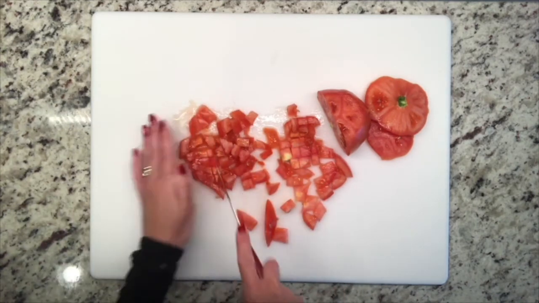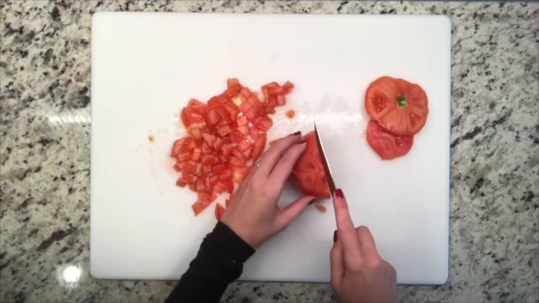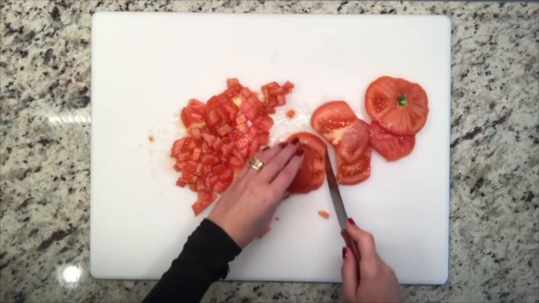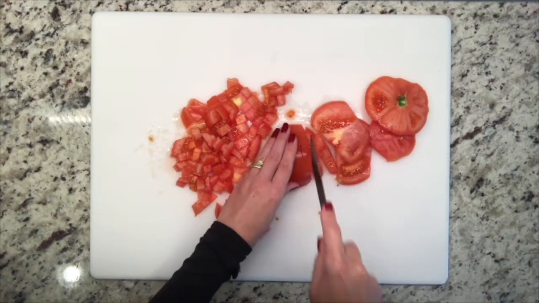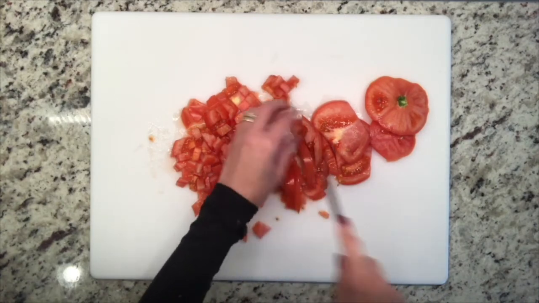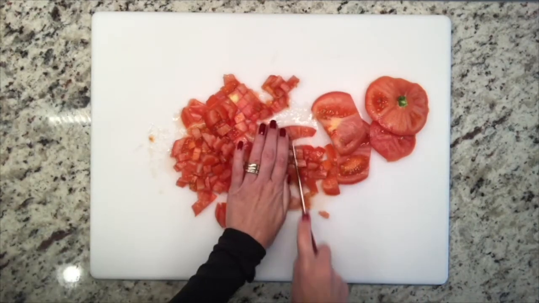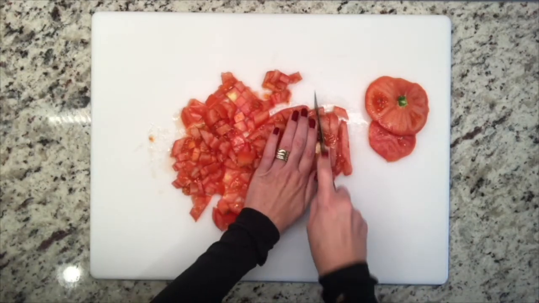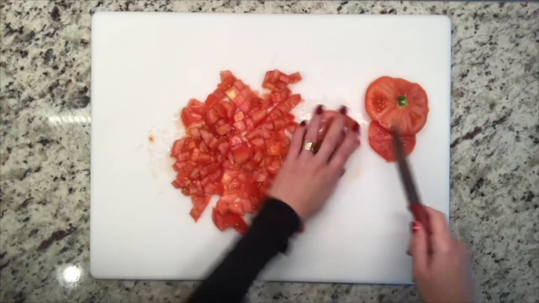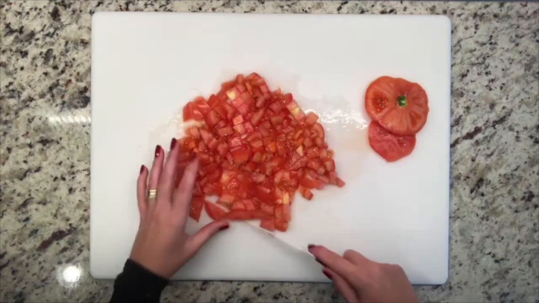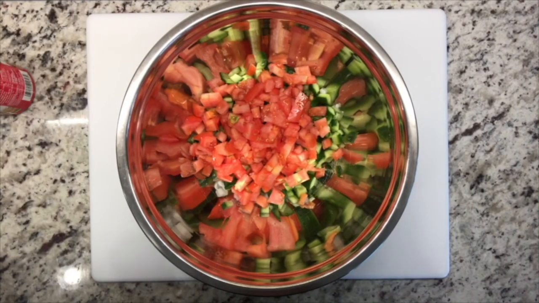So we've cut half of the tomato, and now we'll go on to the other half of the tomato. Again, cutting them in strips, and then cutting those strips into nice smaller pieces. After I have all of the tomato cut, I'm going to put that in the bowl with the onion and the cucumber. So in our bowl, you can see I have our chopped onions, cucumbers, and tomatoes.